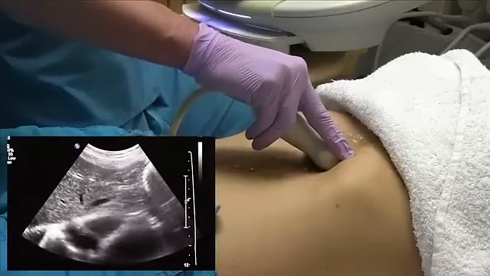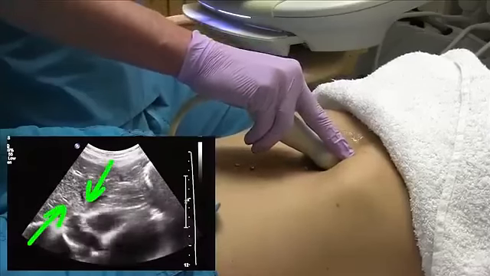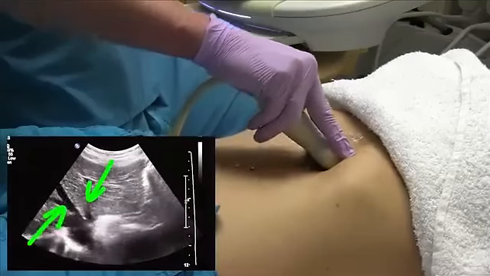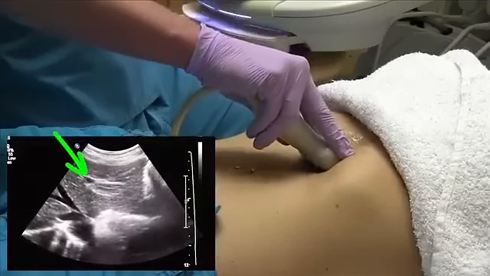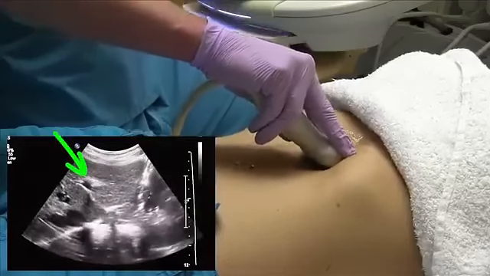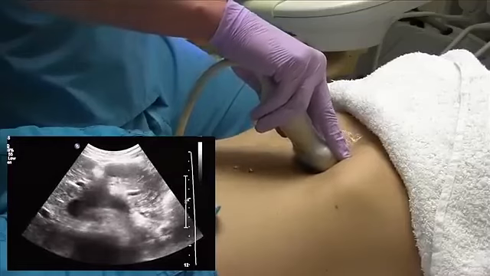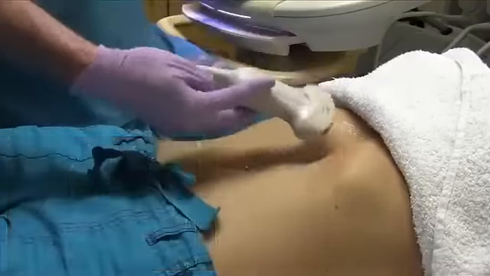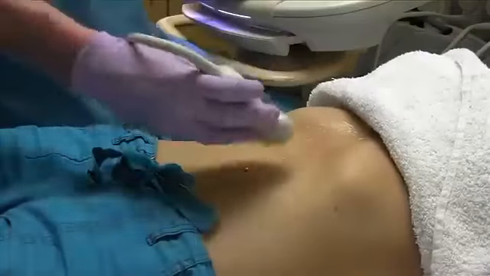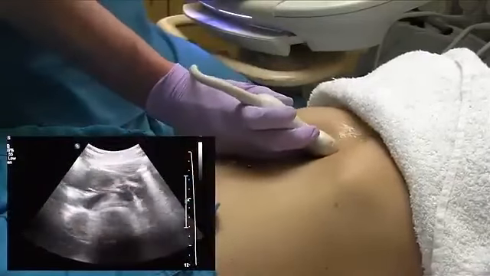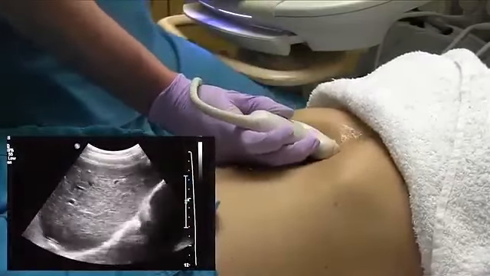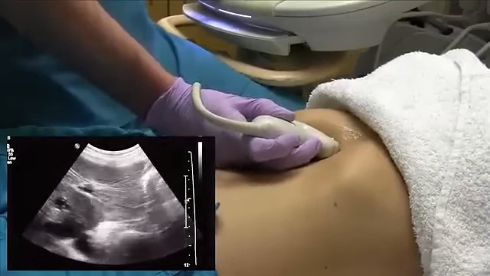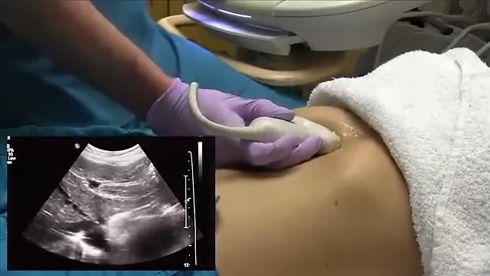Coming down, you'll see the hepatic veins. And then last, you're going to see the portal veins. And you sweep all the way out of the left lobe here. You want to make sure you're sweeping through every organ, because if you don't sweep, you probably miss some anatomy and possibly some pathology too.